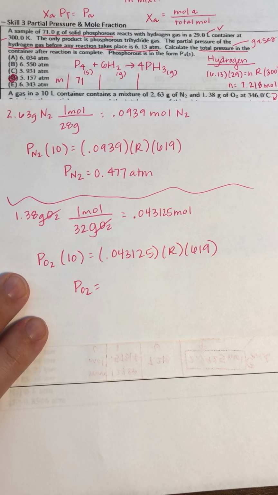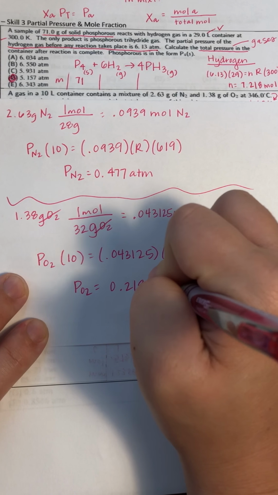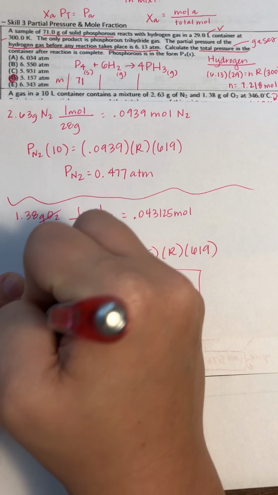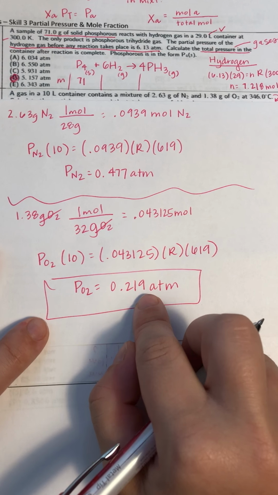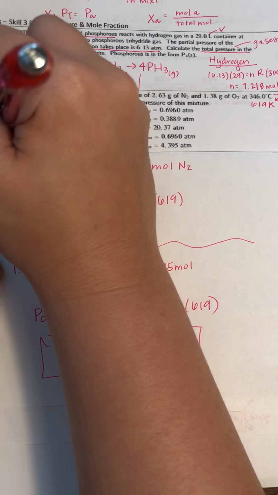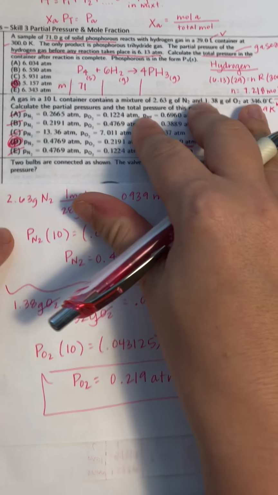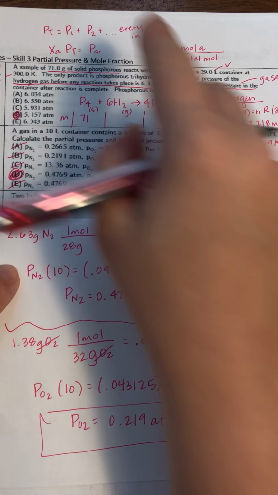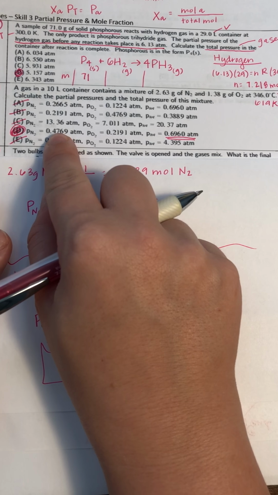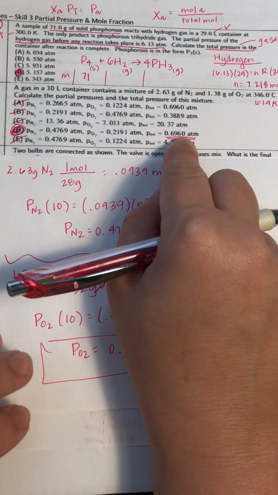Go ahead and solve for that. And I got 0.219 atm. So going back up to my answer choices, E's out. So D's our answer. And then how did they get this? Well, remember, total pressure equals all your pressures added together. So this plus this should equal this. If you put them in the calculator, it does.